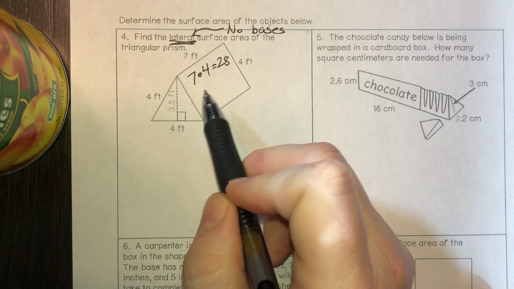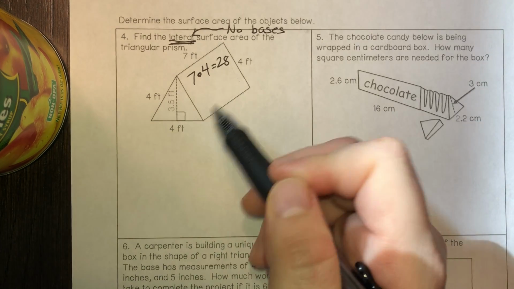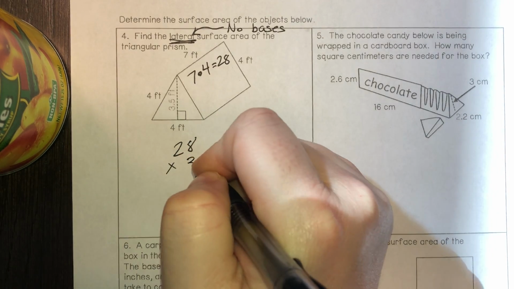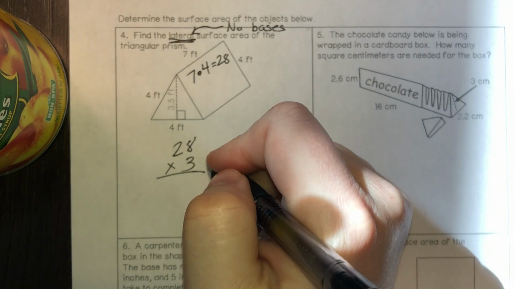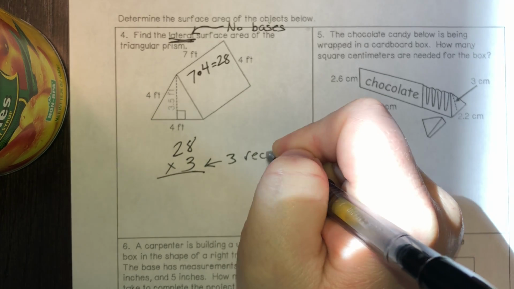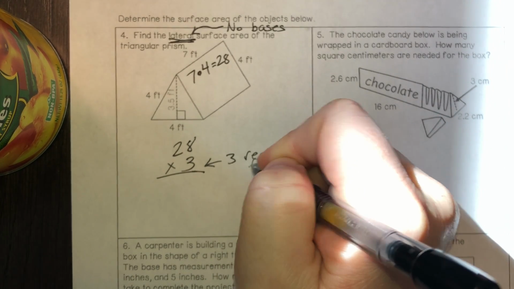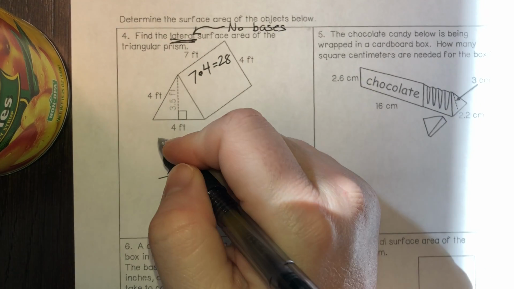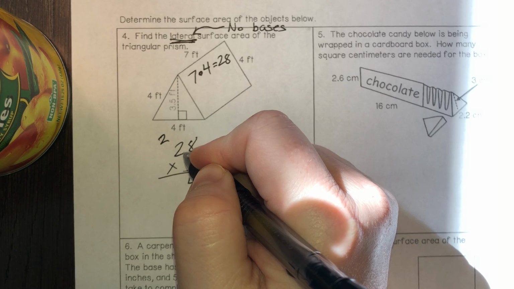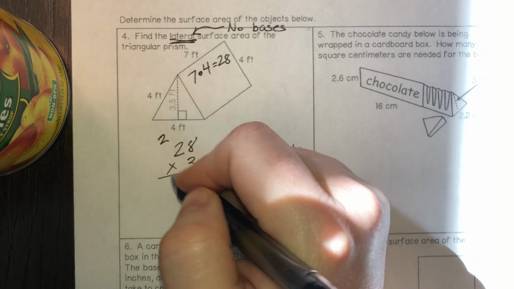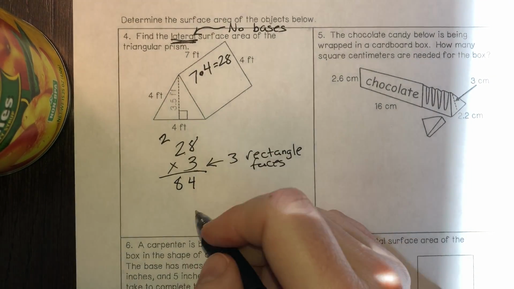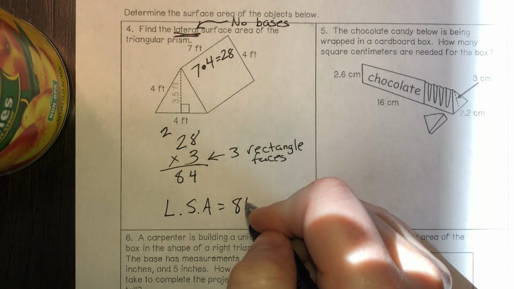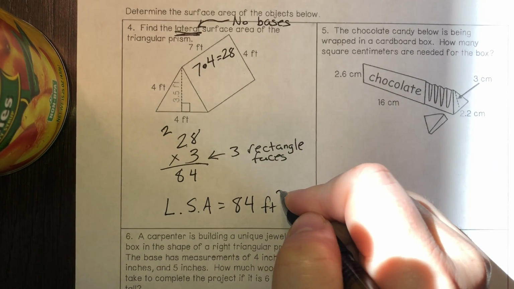Now, in a triangular prism, I've got a triangle on this side, a triangle on the bottom, and I'm going to have a triangle over here on the side. So there's 3 of them. So 28 times 3, because there's 3 rectangle faces that we're going to have to include. 3 times 8 is 24. 3 times 2 is 6, 7, 8. So 84. So the lateral surface area equals 84 square feet.